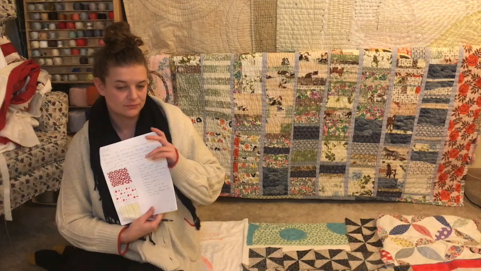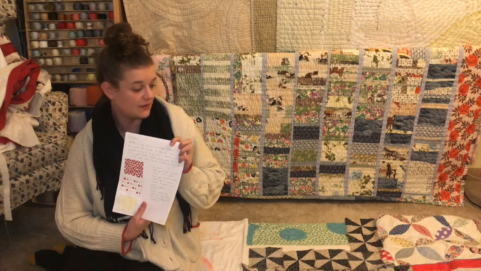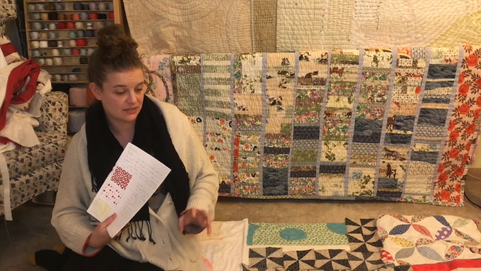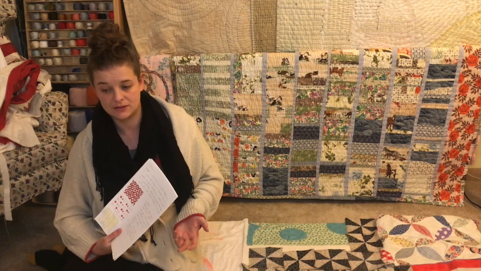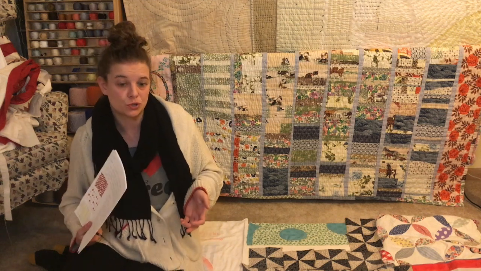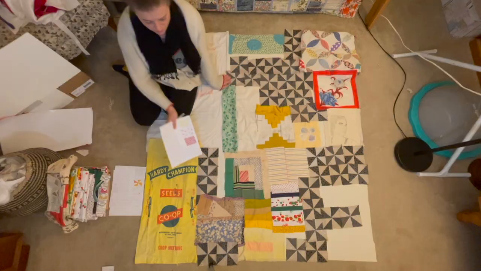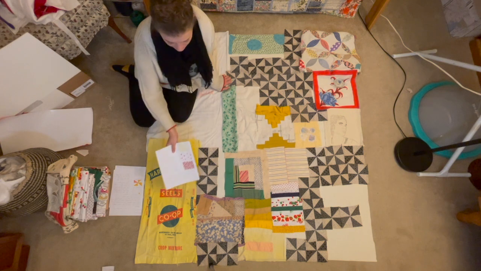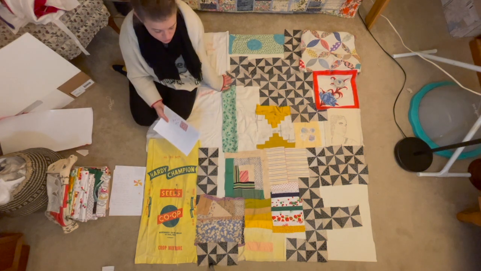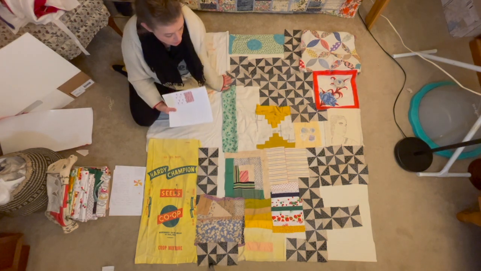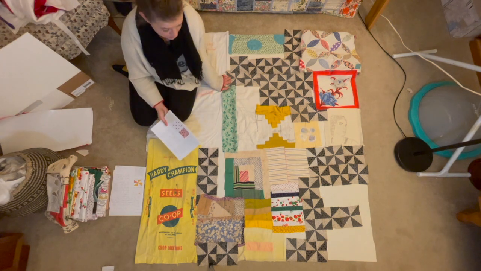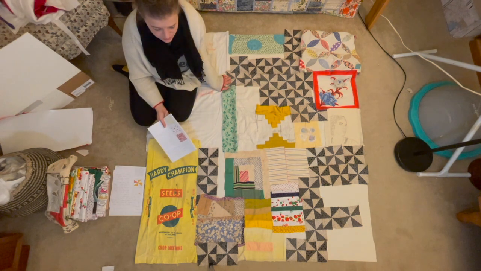Pattern. The principle of pattern. There's a lot of pattern in this quilt. More pattern than I am probably used to working with. There's the pattern in this layered block that has an inherent pattern to it. There are a lot of patterned fabrics, lots of prints.